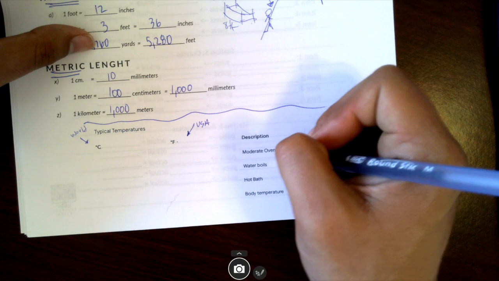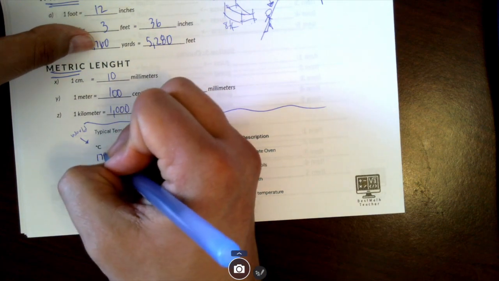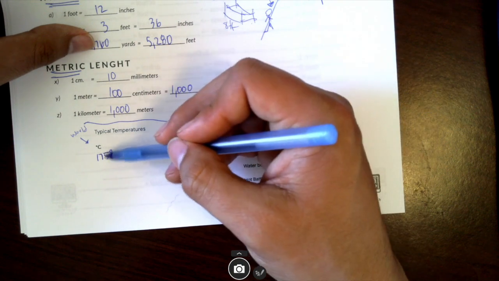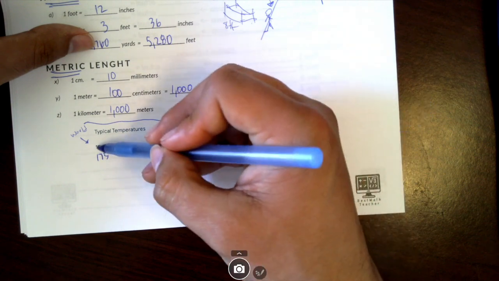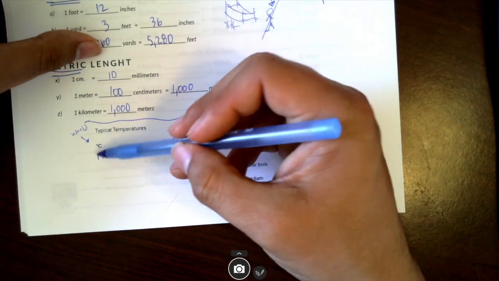For example, oven, most people just cook at 350. That's Fahrenheit. Well, how much is that in Celsius? 175. So if you have your oven set to the wrong type of reading, you might think, oh, 175 is not a lot, but it turns out it's a lot. It's 350. So make sure you always know, is it in Celsius or is it in Fahrenheit? When you're traveling, you're going to notice that the numbers might look off.